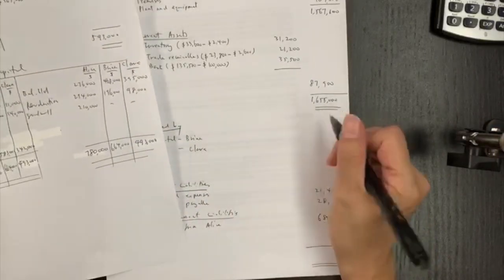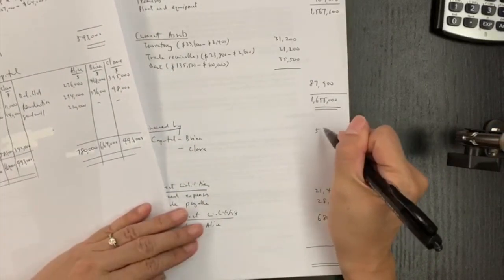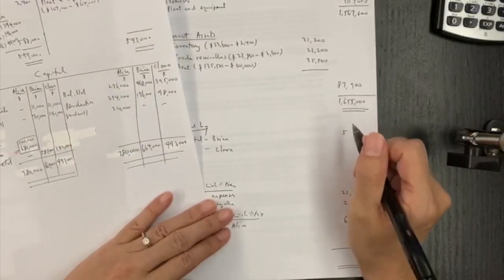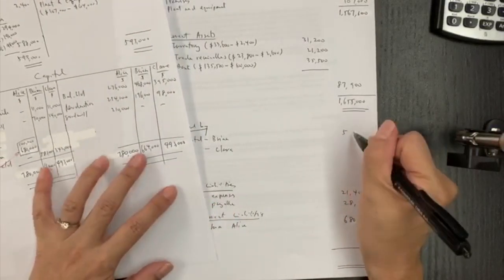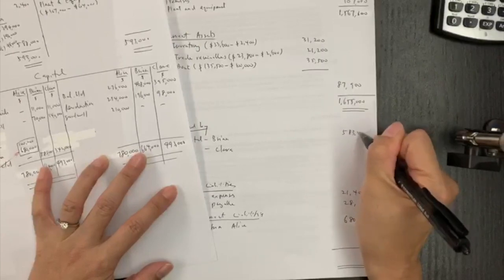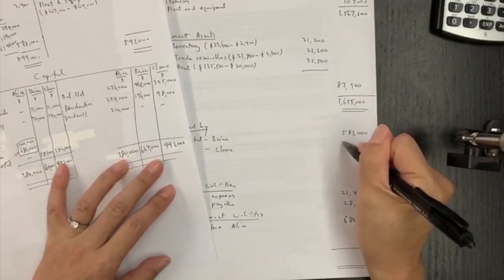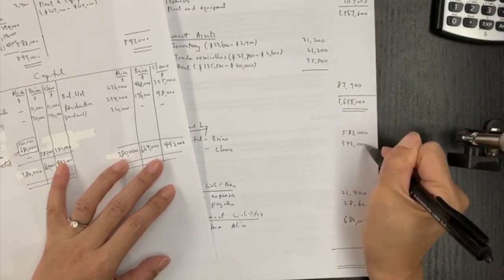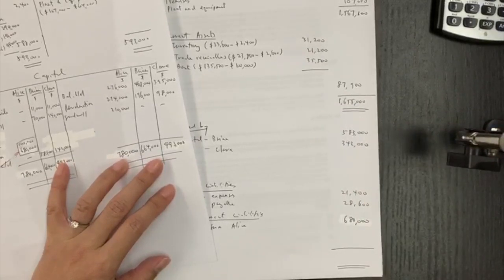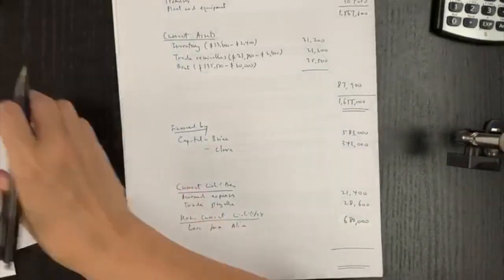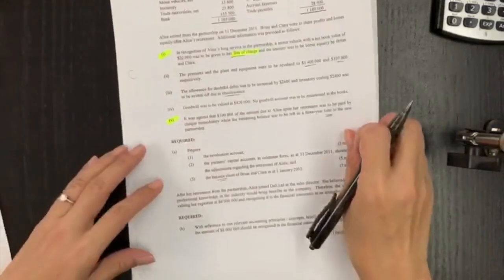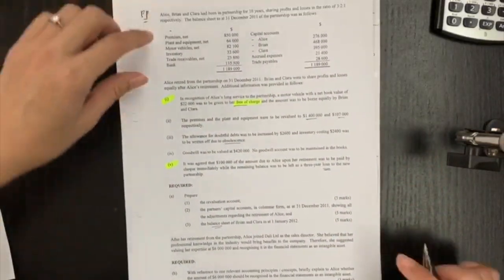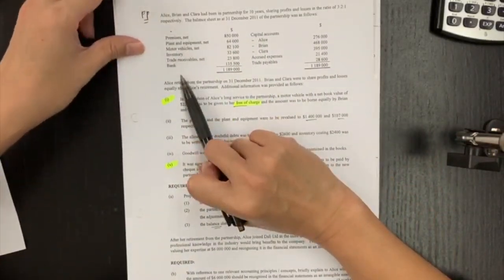For Brian, we have 500. Okay, I just copy and let you see. So 583,000, and Clara is 342,000, right? Okay, all right, so let's check. So we have done all the adjustments on the debit side.